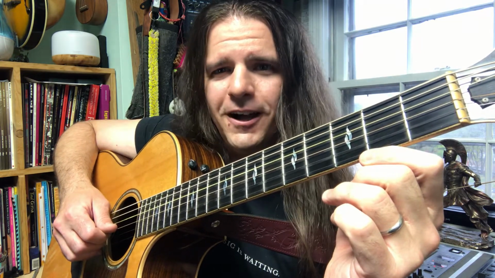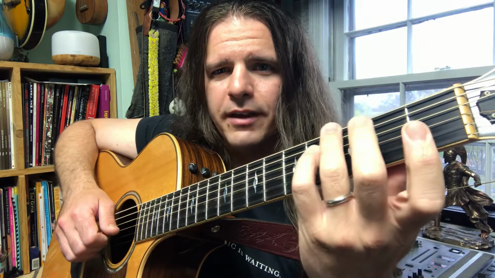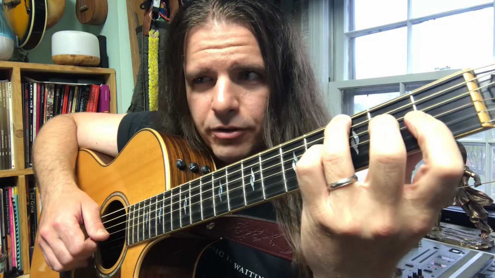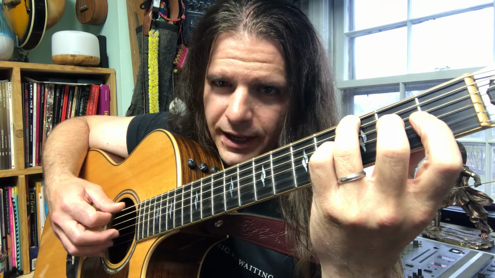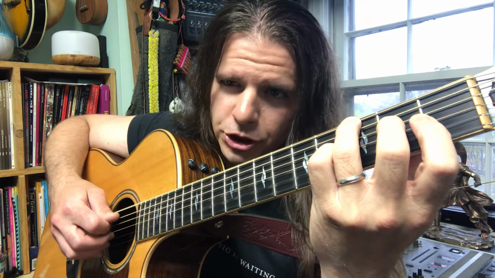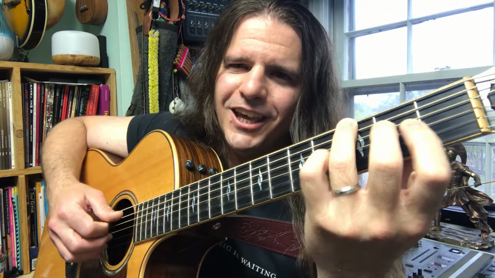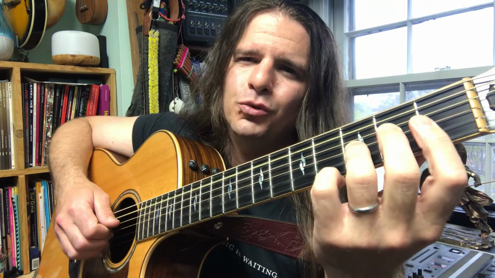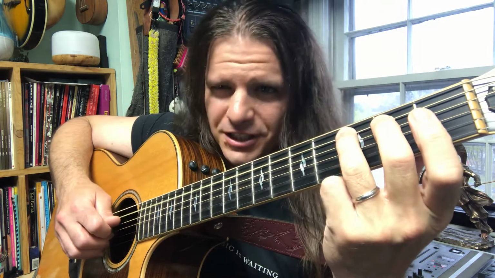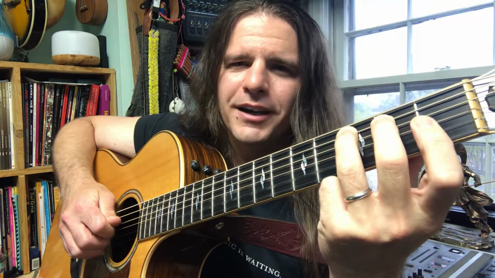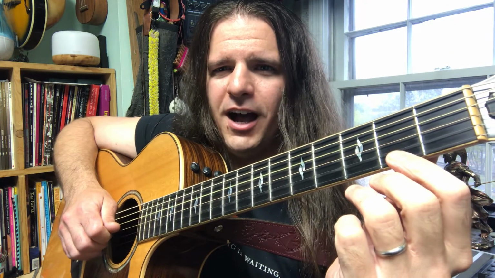D is 5. So we'll start again from the beginning of the scale on the third fret of the sixth string. Ready, and G is 1, A is 2, B is 3, C is 4, D is 5.